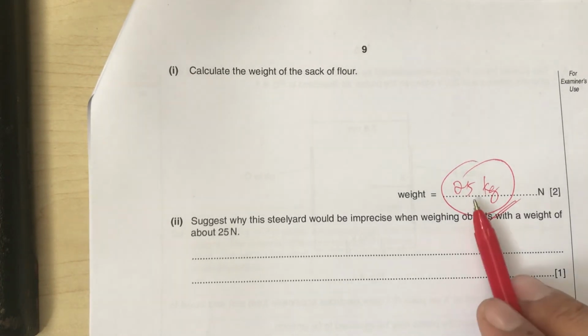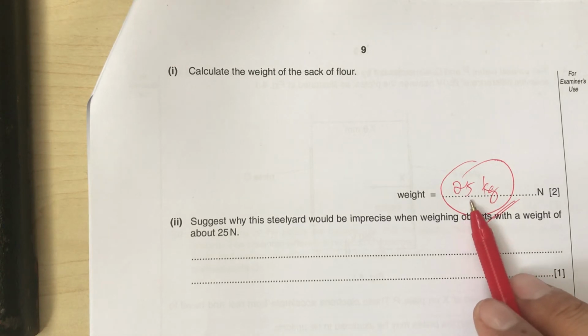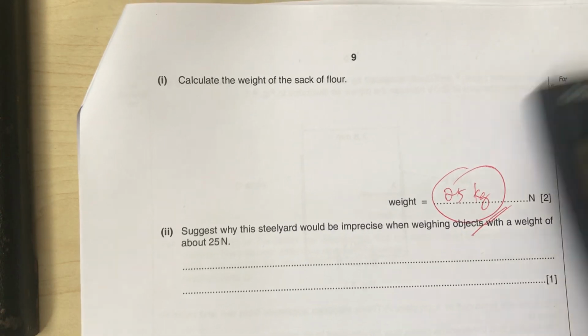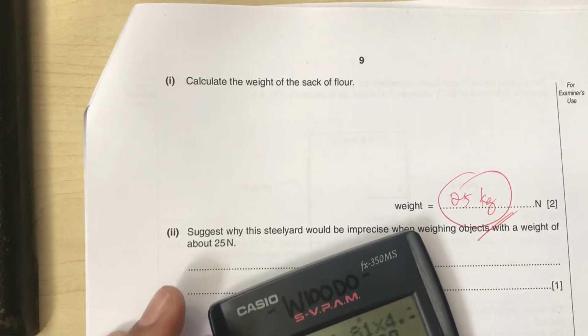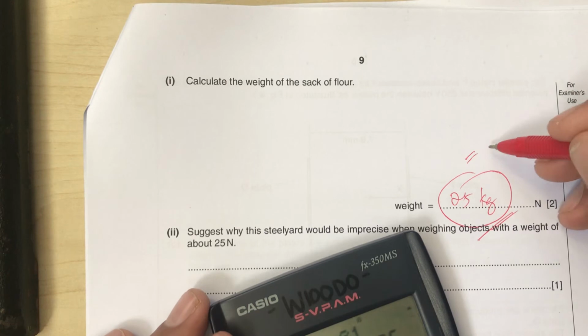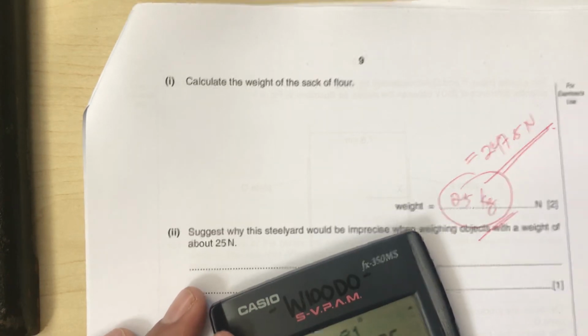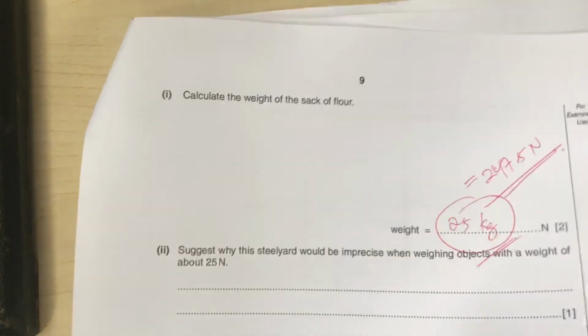Oh, this is weight. About weight, if we multiply by 9.81, we can say this is 247.5 Newton. Okay, we see on the next page.